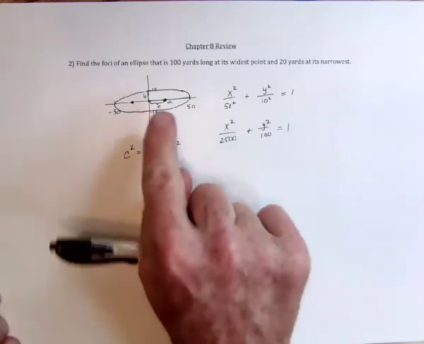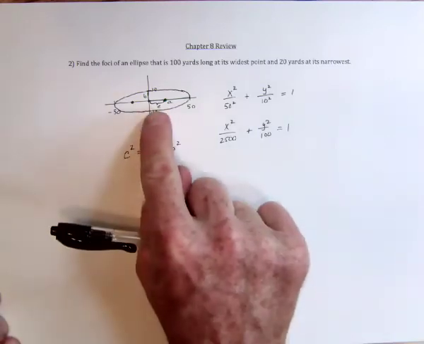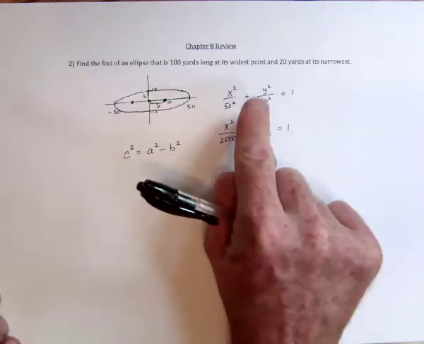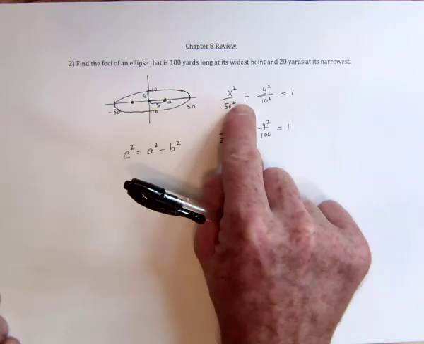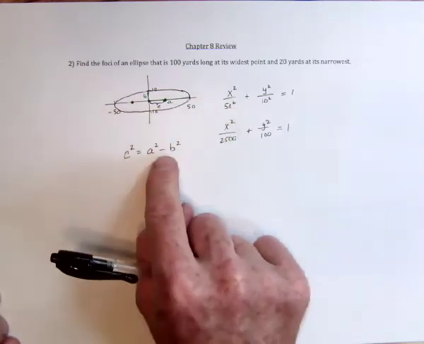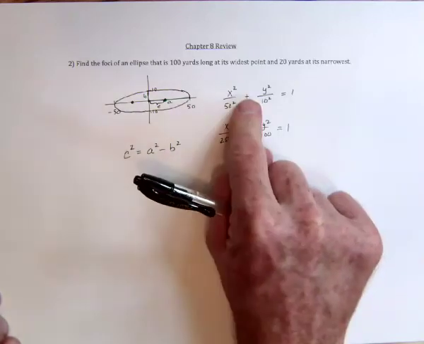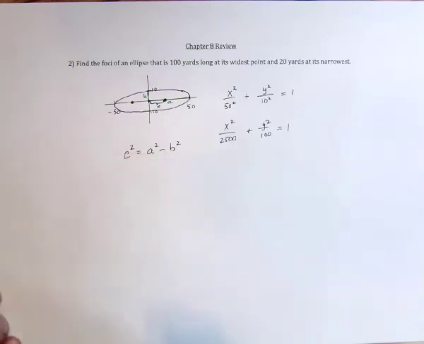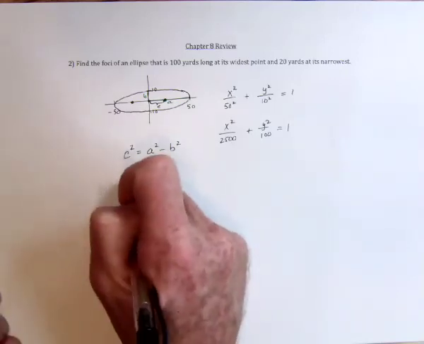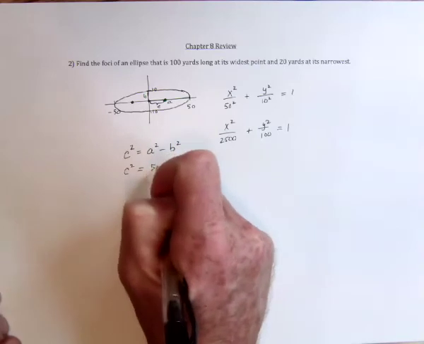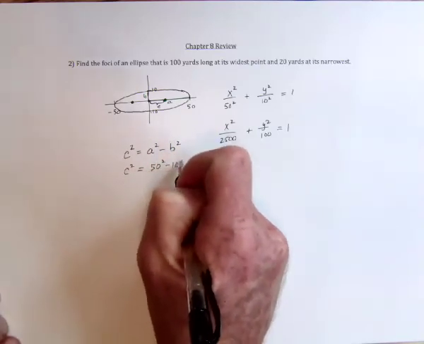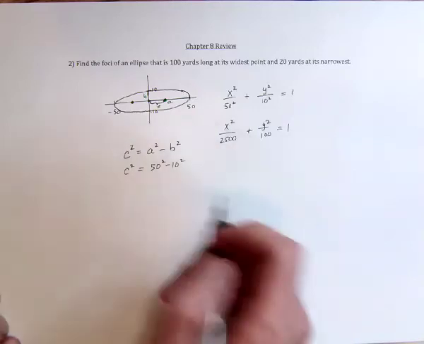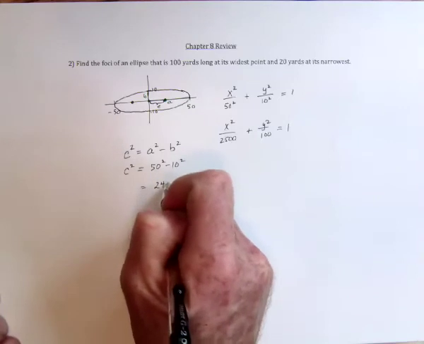Can't be plus because the c is actually smaller than the a, so you have to say, all right, start with a squared and it's going to be smaller than that. Or the way that I remember is when this is plus for an ellipse, this is minus for the focus. And when this is a minus for hyperbola, then this is plus. Okay, so anyway, we've got that c squared is equal to 50 squared minus 10 squared. So that's going to be 2500 minus 100, which is going to be 2400.